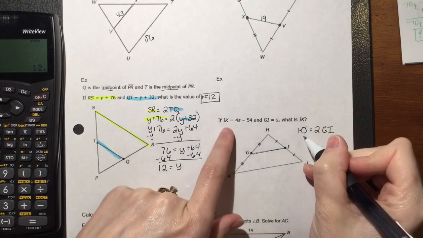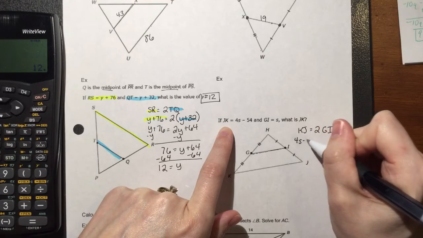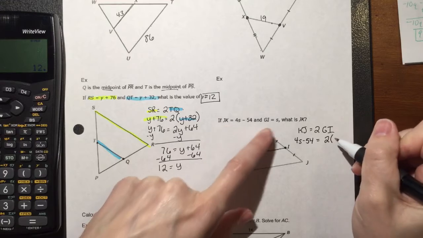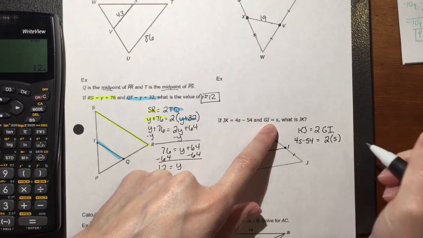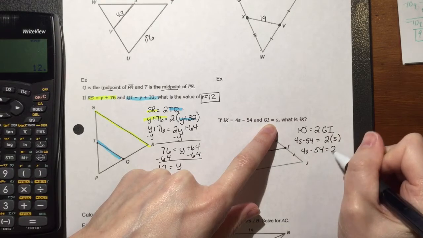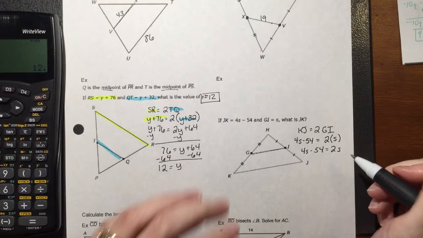So now to look at the values, JK or KJ is going to be equal to 4s minus 54, which is equal to 2 times GI, in this case s. So 4s minus 54 is equal to 2s. Now we're just doing algebra to solve for s.